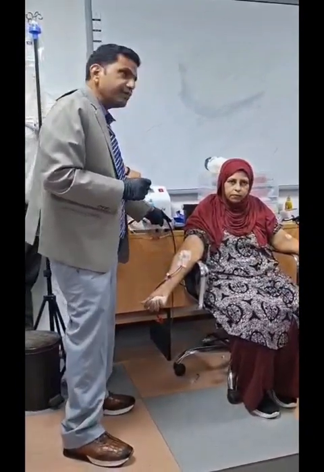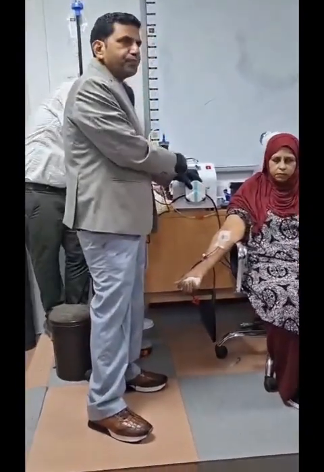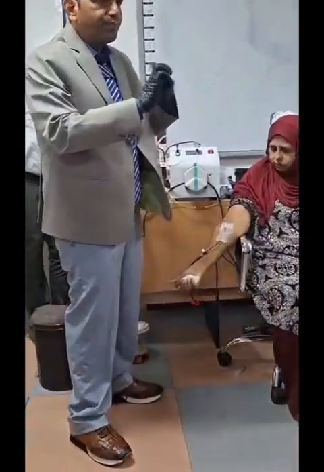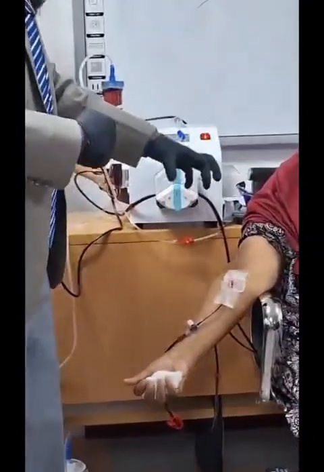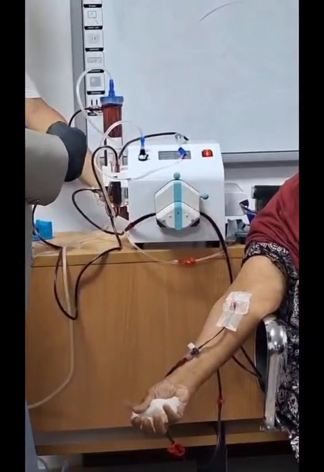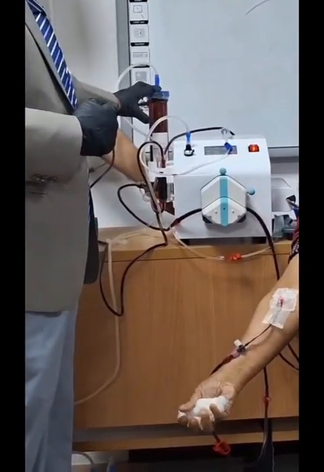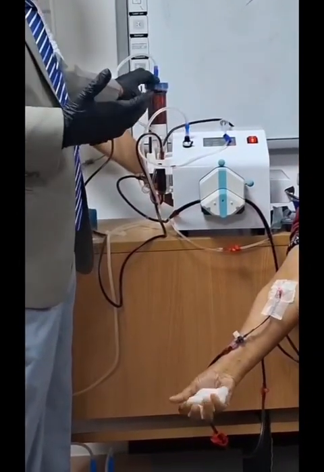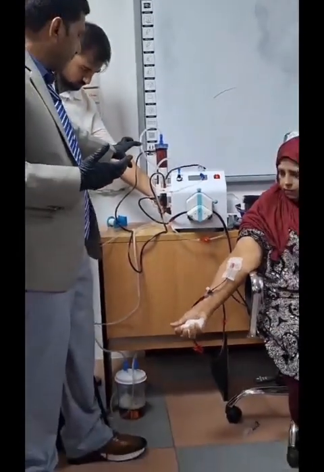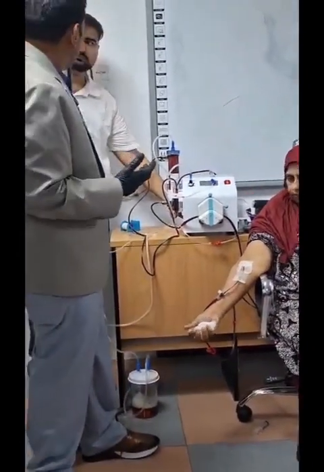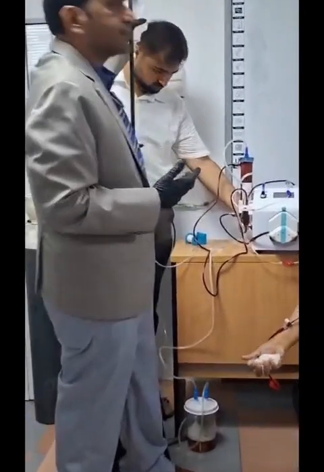Now the blood is going. We have a peristaltic pump, which is a pressing machine. It sucks the blood out and pushes it into the filter. It's a sulfur filter, hollow filters, where the blood is pushed. Before going there, it is treated with heparin.